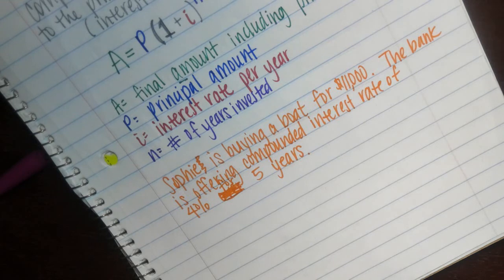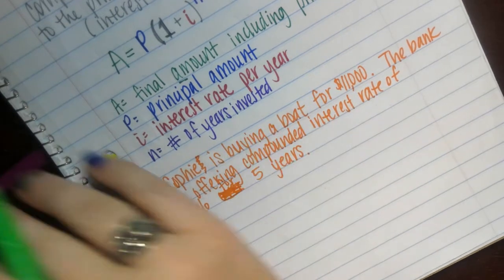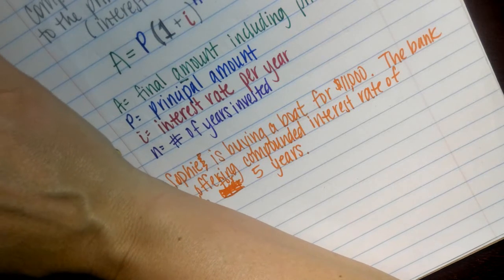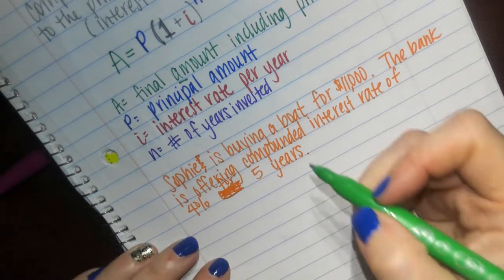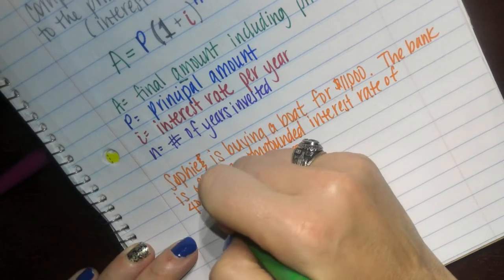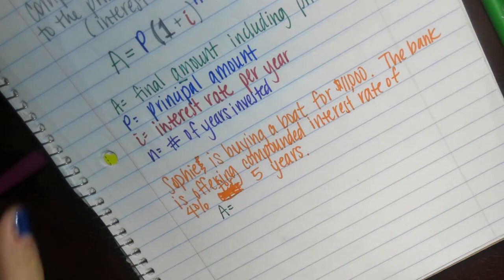Okay. So let's take this word problem and let's pick out the parts of it that are going to be in our formula. So let's first look at the, we don't know the A. So we're just going to put A there. We're trying to figure out that amount.